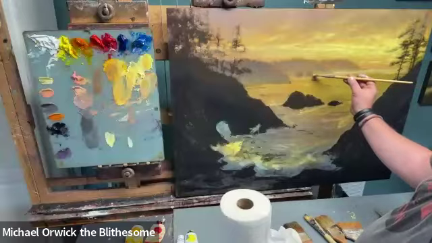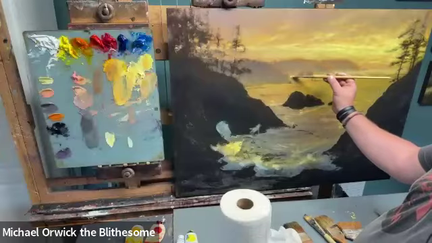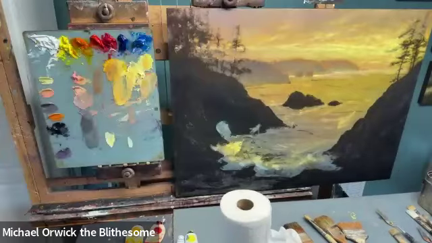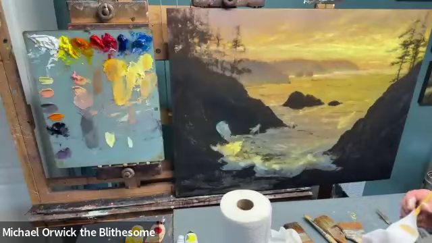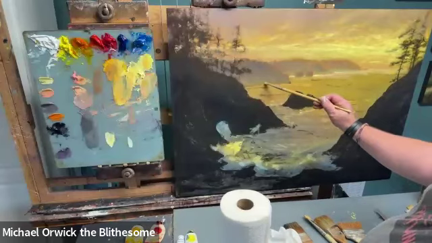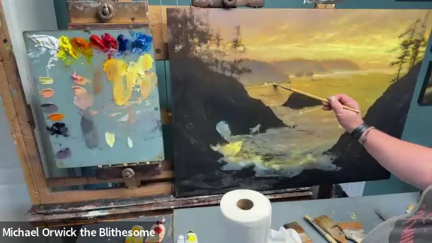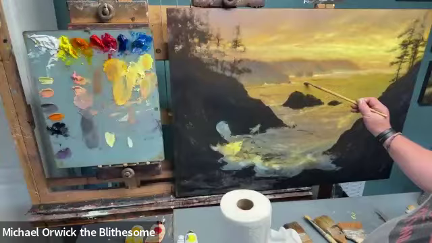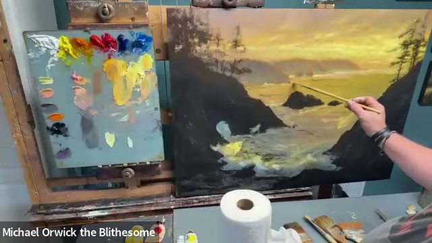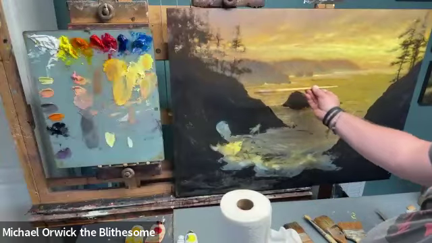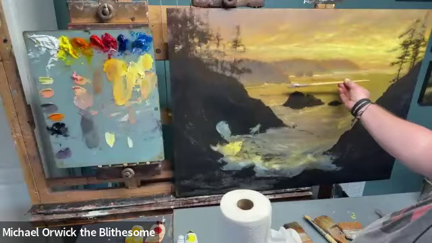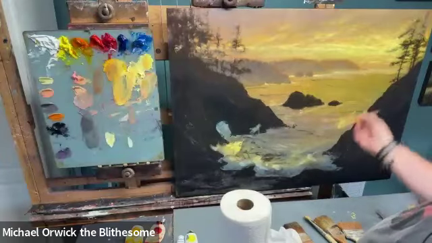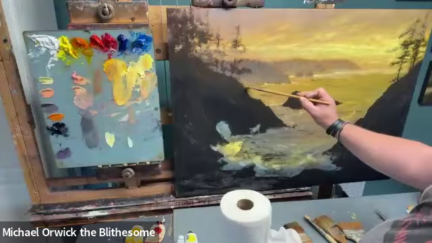Yeah, that grounds them. I love that. Here we could have a little wave crashing against a rock. But what I want to do is keep things as horizontal as possible when they're back in the distance.